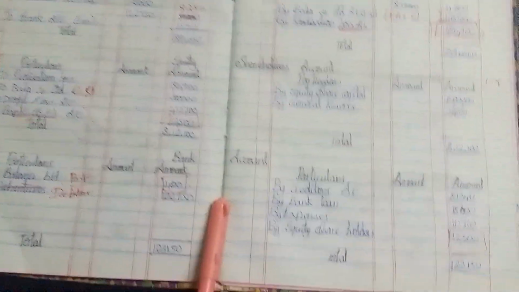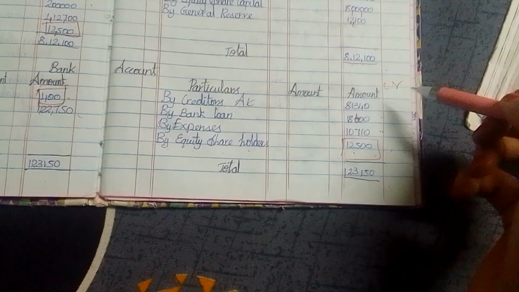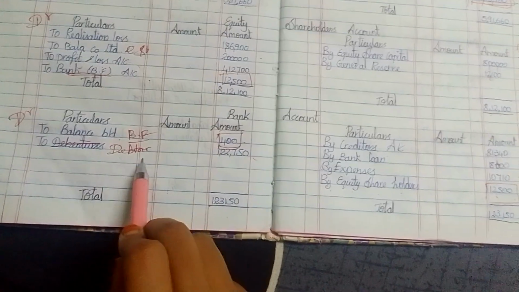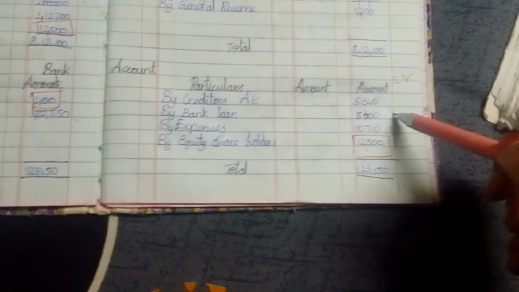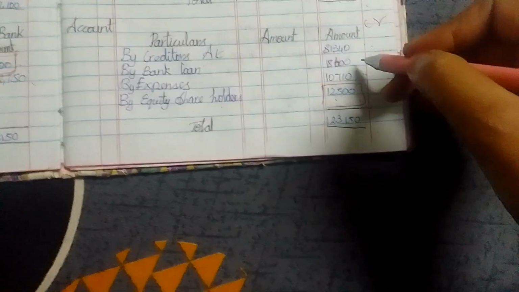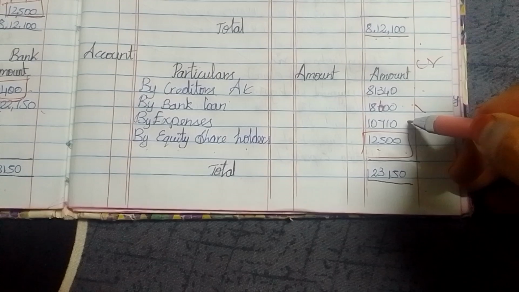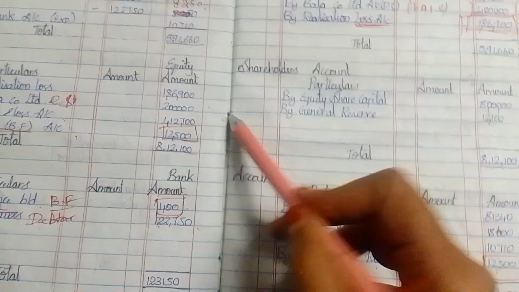Is this clear? Once again I will repeat the bank account. See, bank account, we have to take from the adjustment and a few items will be taken from the balance sheet. First, on the creditor side, we will take it as a creditor account, 81,340. Again here, debtor account, 1,22,750. Bank loan is given in the question itself, 18,600. Expenditure in the adjustment, they have mentioned it, that is 10,710. And the equity shareholders account was the previous figure, and we found a balancing figure that we have mentioned.